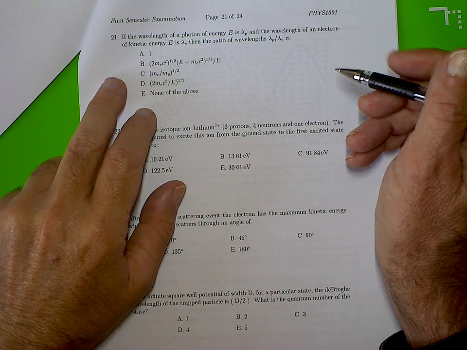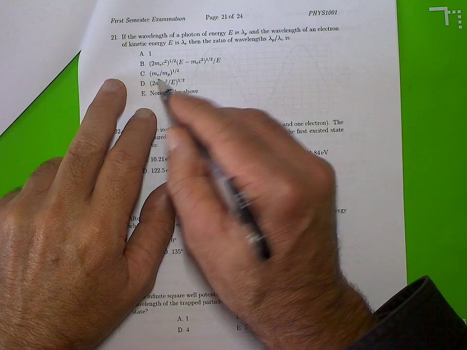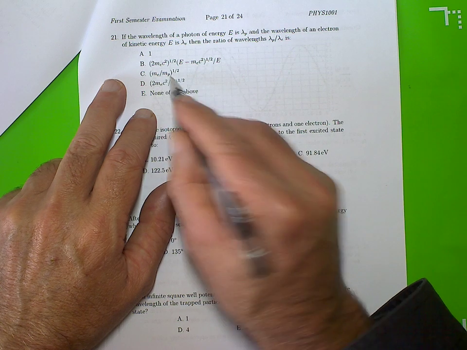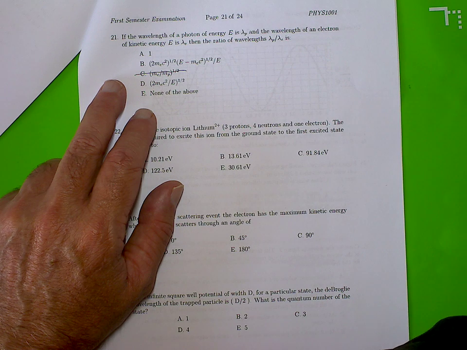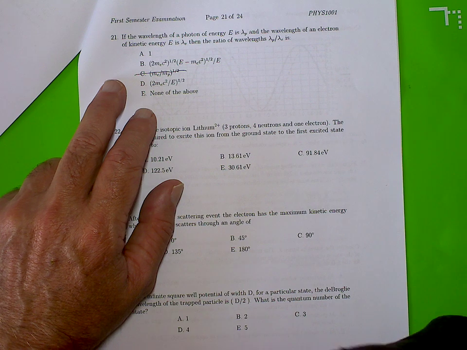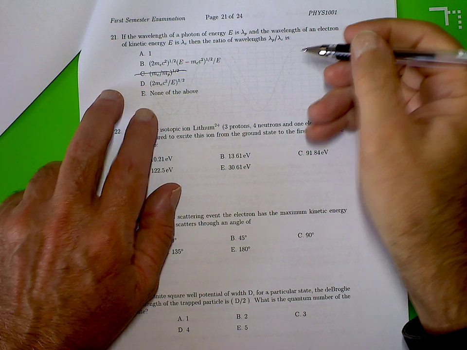I can rule one out. See this one? It's got the mass of the proton in it. It's not that. Okay, well, shouldn't be too hard.